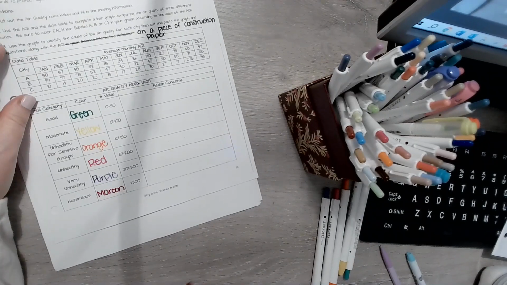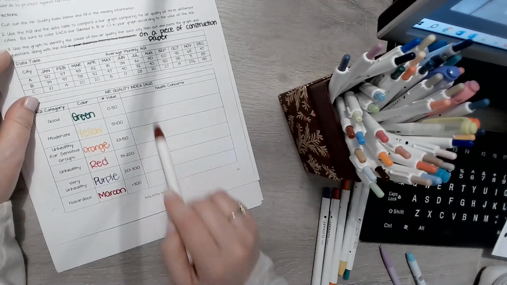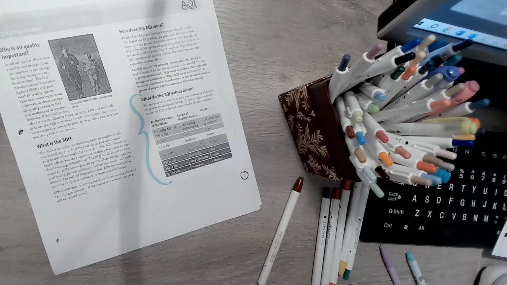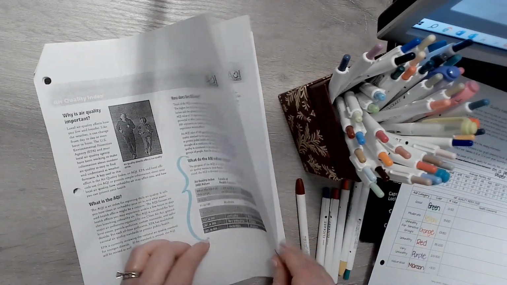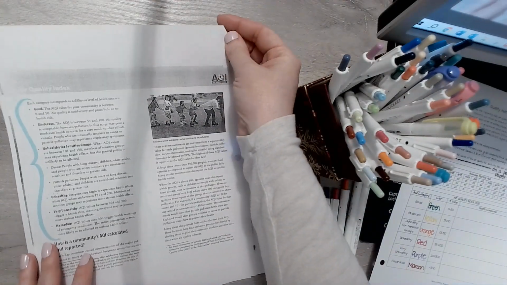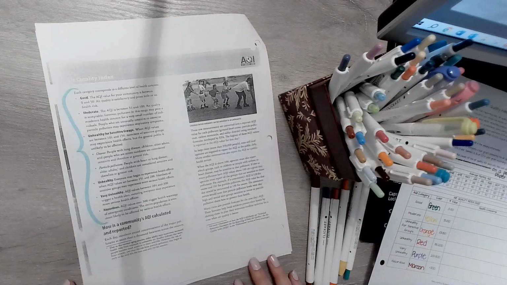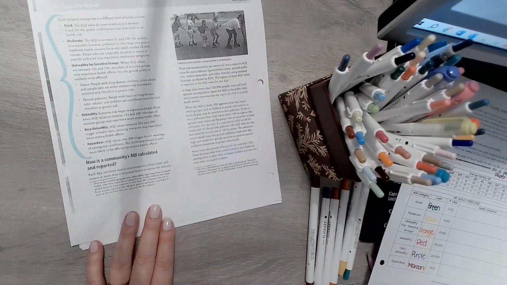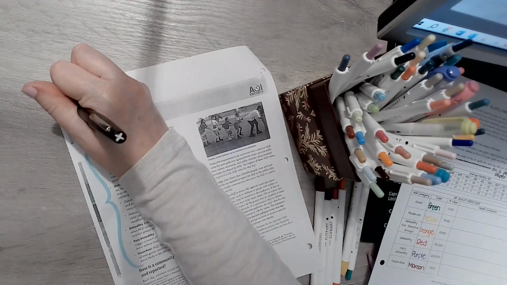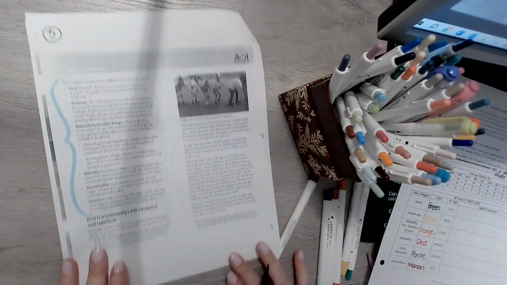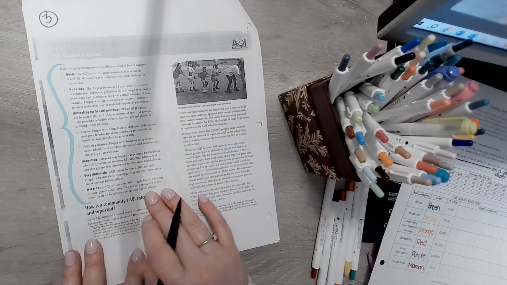Maroon. Okay, so now we have to figure out what the health concerns associated are. The table for your color is on page 2. The health concerns associated with it are found on the next page. So I'm going to assume 3, even though it doesn't say a number. Okay, so I'm going to just write it up here. 3. Okay, and it's all listed here.